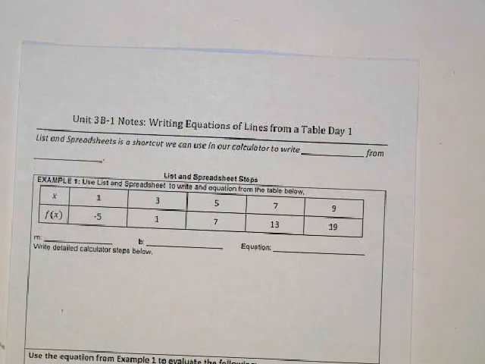Unit 3B-1. So we're writing equations of lines from the table, day 1. We're starting a brand new section. Last section that we learned, everything was about graphing. We talked about slope, our b, our y-intercept, our x-intercept, rise over run. Everything that we did last unit was about graphing. Today we're still talking about linear, straight lines, but now we're going to be talking about how to write equations.